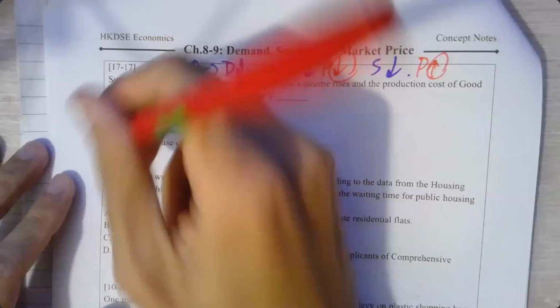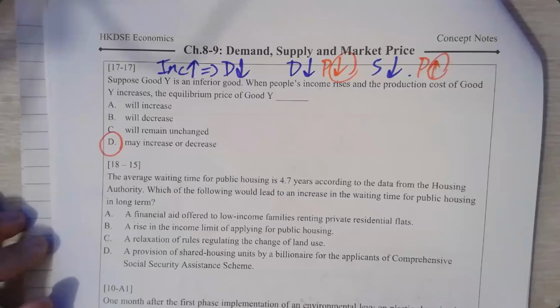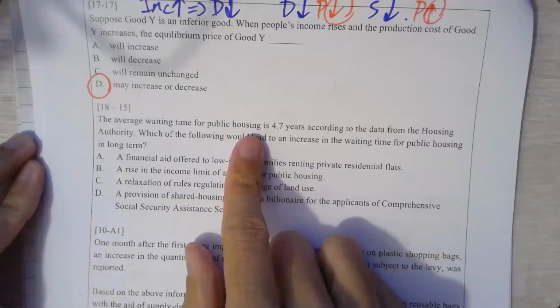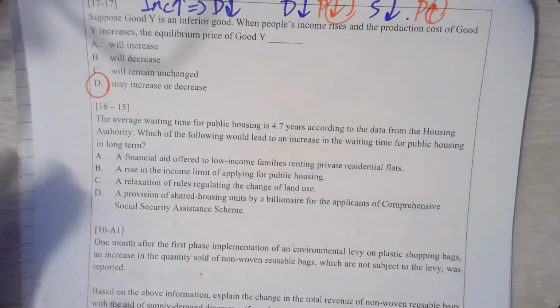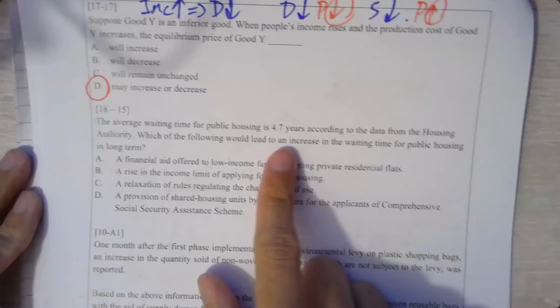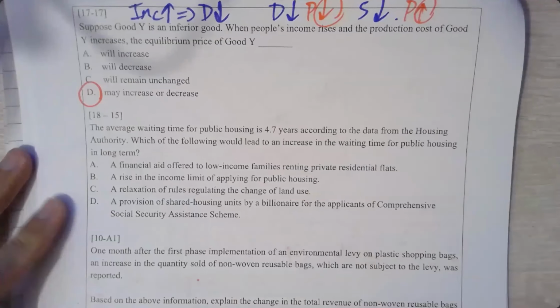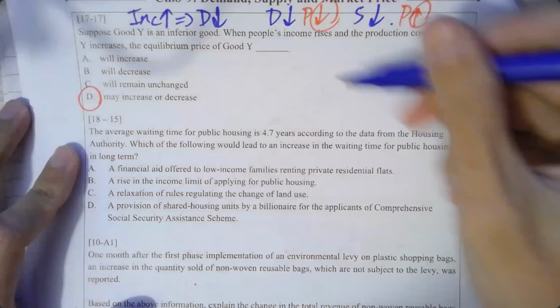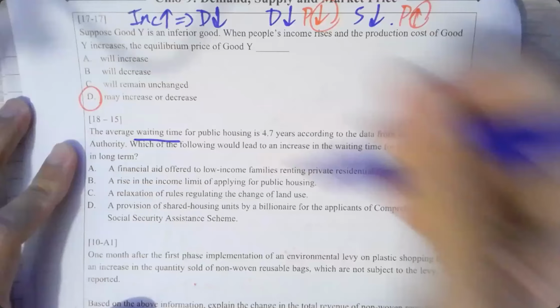How do I know? 我鬼知啊，未 increase or decrease 咯。OK，好嘛，好，跟住啦。The average waiting time for public housing is 4.7 years, according to data from Housing Authority. Okay, now which of the following? 哦，雜記添。Which of the following would lead to an increase in the waiting time？仲要 waiting，慢慢嚟啊！乜嘢叫做 waiting time 啊，boys?